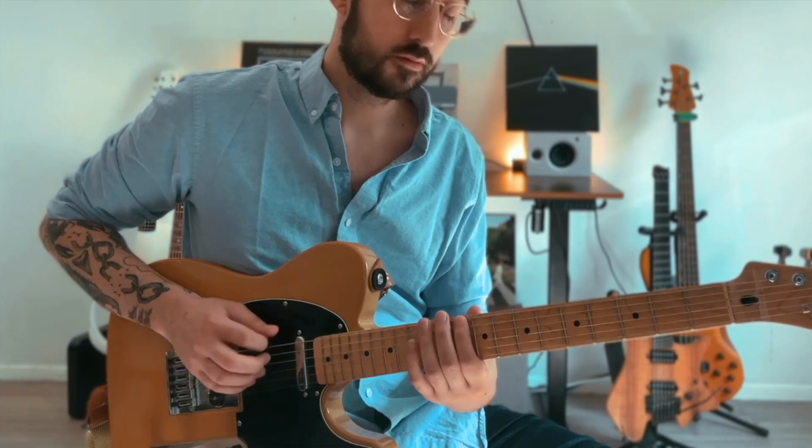So the third position of the pentatonic scale for A minor starts on the third note of the scale, which would be the note D, right? 10th fret on the 6th string. So I'm going to play through the full position slowly using quarter notes, and then we're going to break down the first octave and the second octave like we've done in the previous videos. The scale sounds like this.